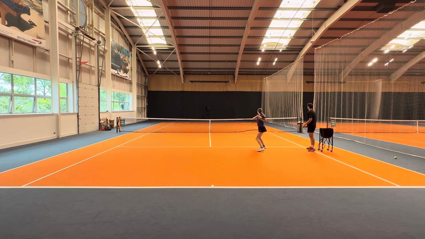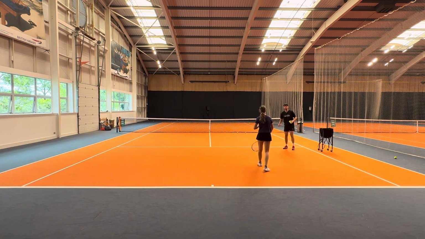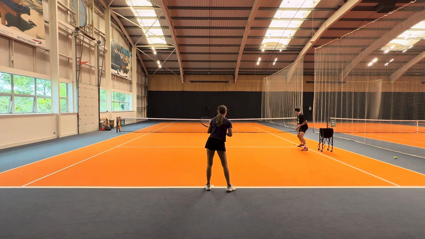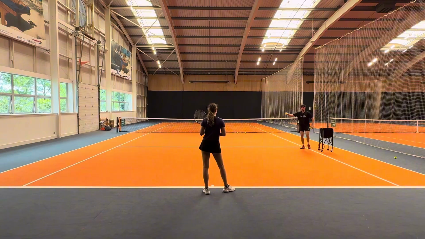Pause. See your feet twitching. You weren't balanced. You sort of trying to still reposition there. Get in the right position early. Pause. Hit through. Just move this one. Don't want to trip. Here we go.